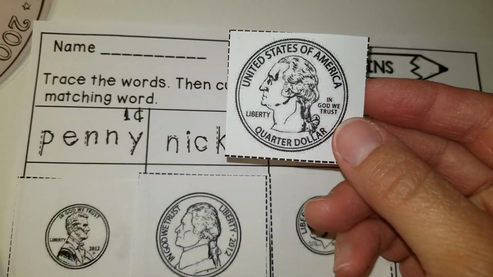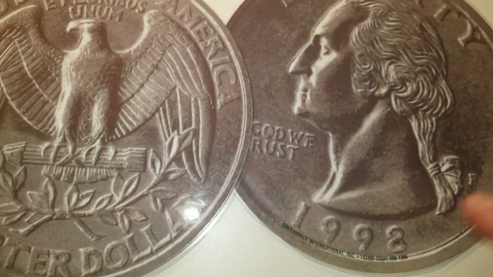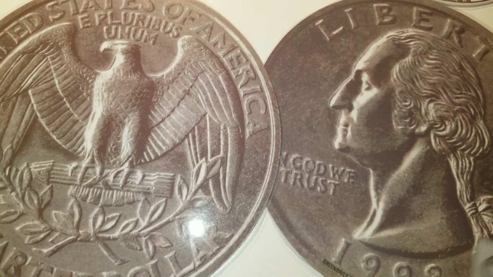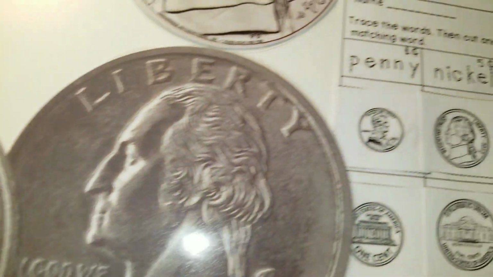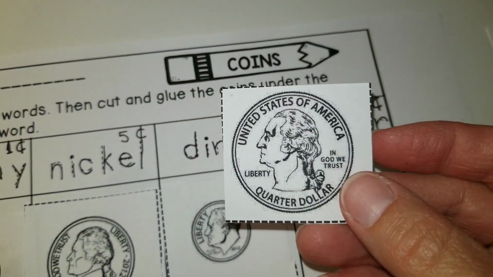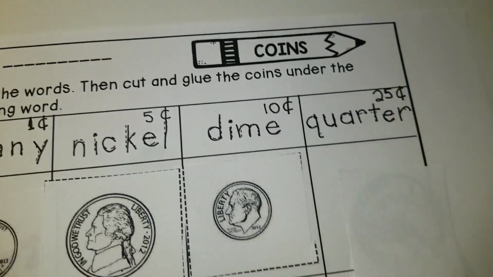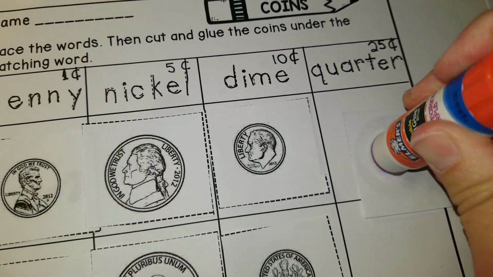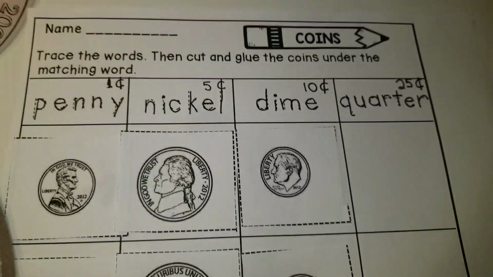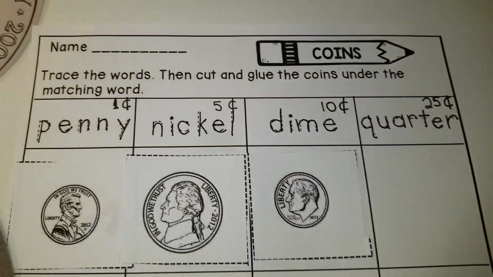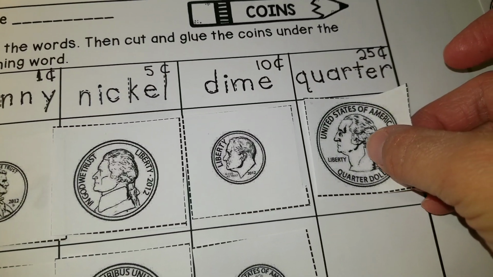And do you remember who's in the quarter? President George Washington, our first president. And on the other side we have the eagle. So I think that the quarter is the easiest one, and it's worth 25 cents. And it's also the best one to carry, right? Because you only need 4 of these to have $1.